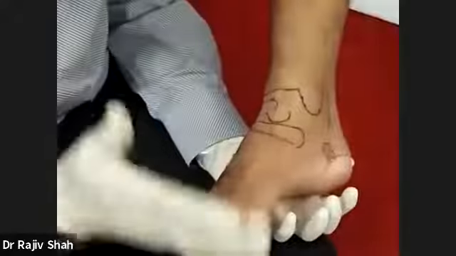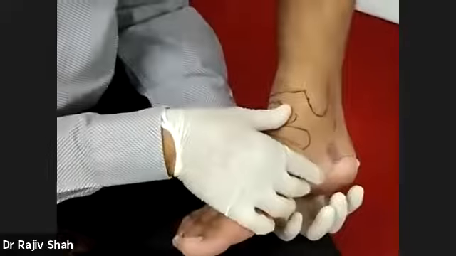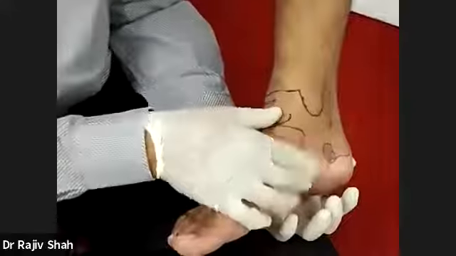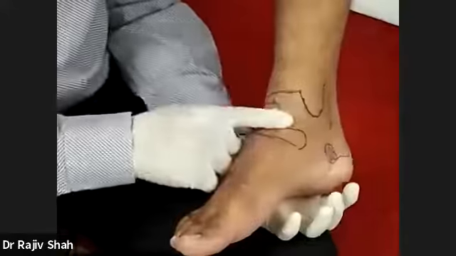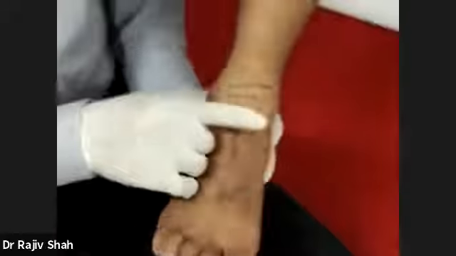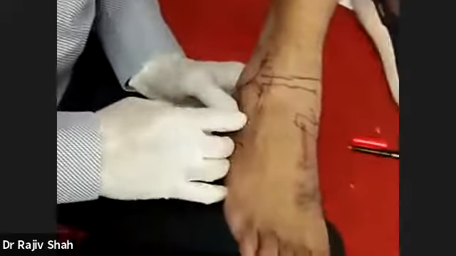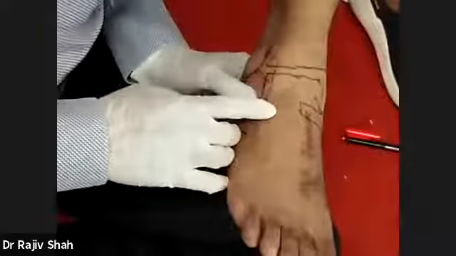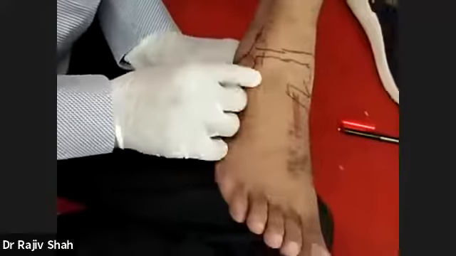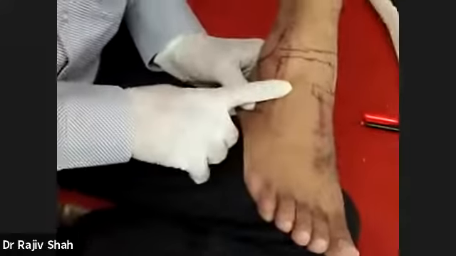If you're doing a triple fusion, triple arthrodesis, then also the first joint which you stabilize and temporarily fix is the talonavicular joint. Going from the talonavicular joint laterally, there is an area called the sinus tarsi. And there is a bulge here, and this soft tissue bulge is extensor hallucis brevis.